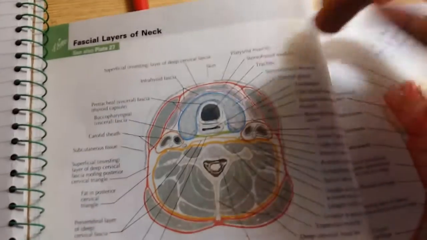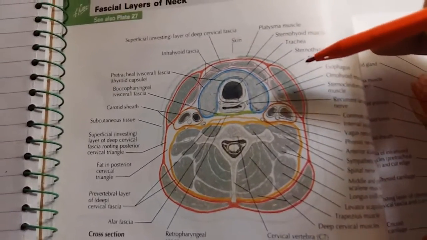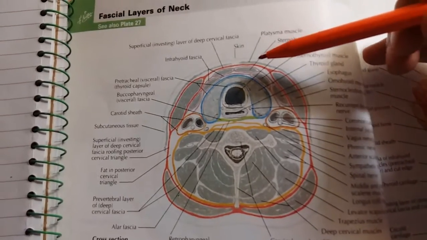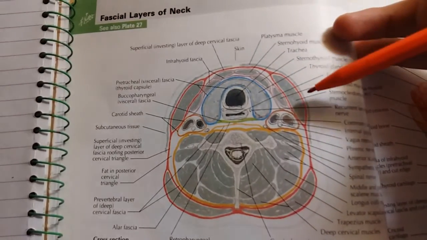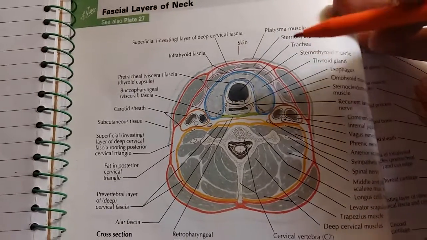The fascias of the neck. The fascias of the neck consist of the superficial fascia and the deep fascia. The deep fascia has further layers: the investing layer, the pretracheal layer, the prevertebral layer, and the carotid sheath.